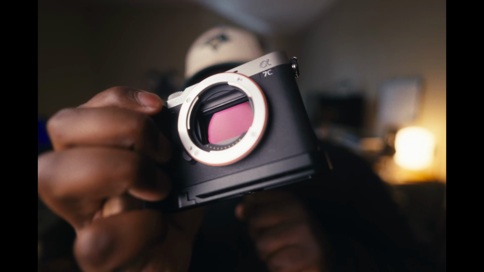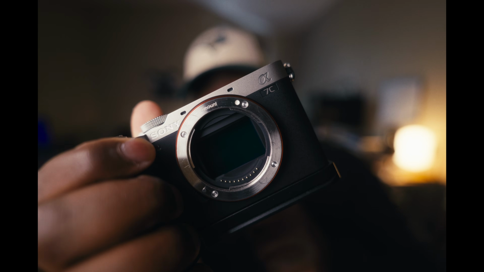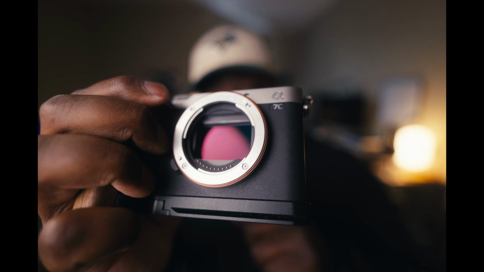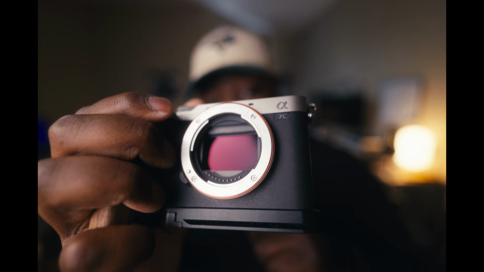For example, just give me a second here. This is my Sony a7C II, and if you have a look at here, you'll probably notice that I should probably clean that sensor. But if you look at it here, this isn't actually a 16:9 aspect ratio if you do the measurements. It's actually 3:2.